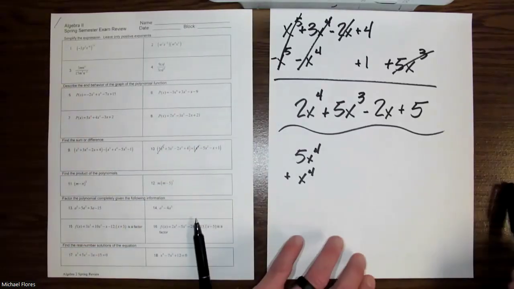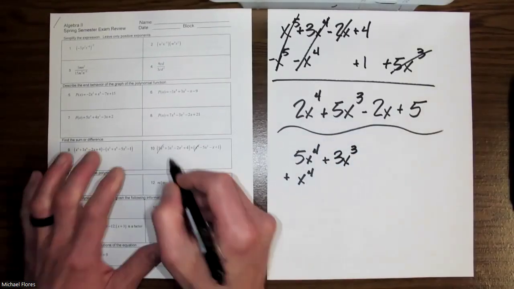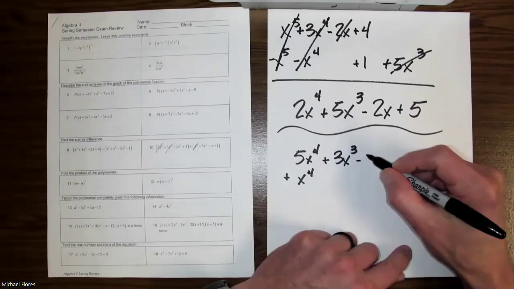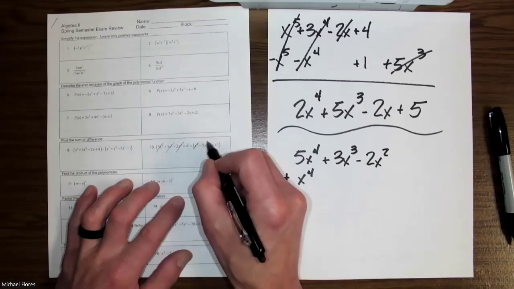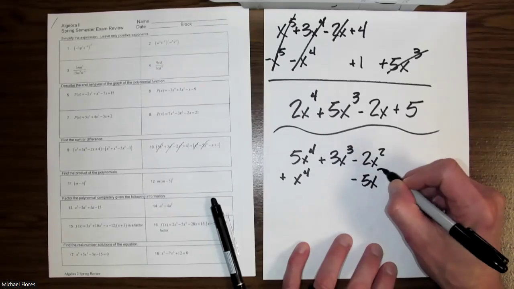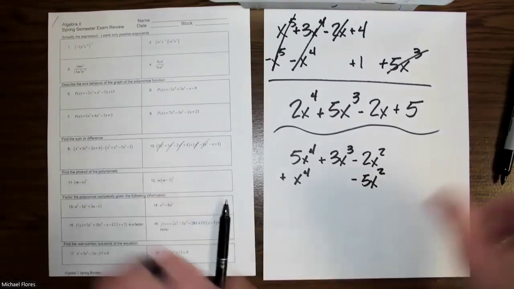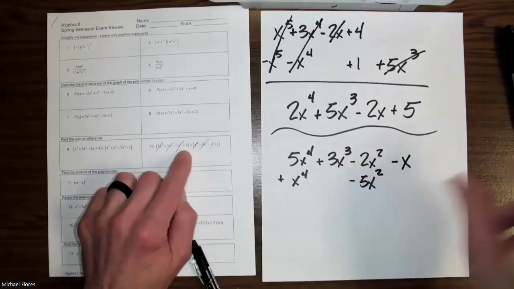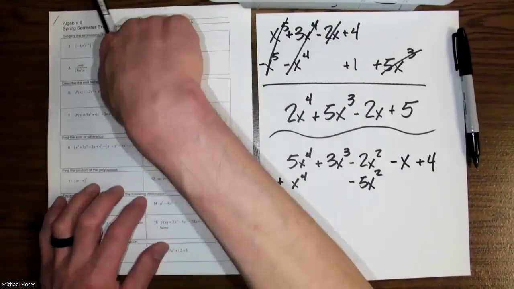Okay, 3x cubed. So let me write plus 3x cubed. Is there another cube term? Let's see. No. Okay, next, minus 2x squared. Are there any other terms being squared? Yes, right here, minus 5x squared. All right, plus 4. Well, let me see if there's just a plain old x somewhere. Yep, right there. Let me start with that, minus x. I like everything being in order. And then plus 4. Plus 1.